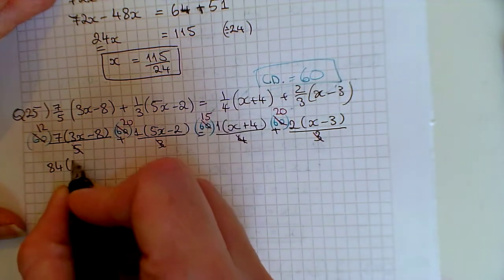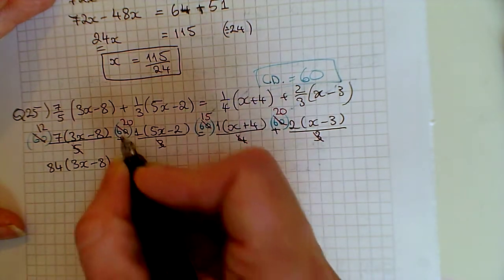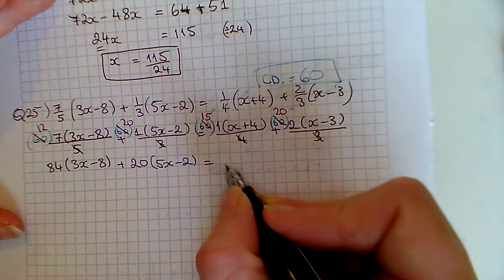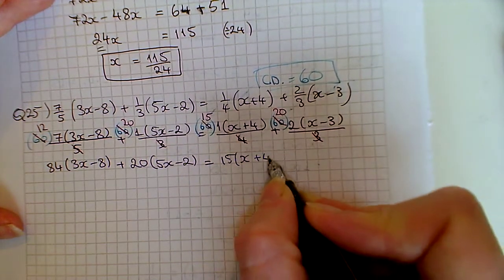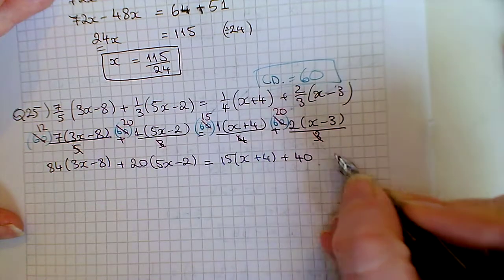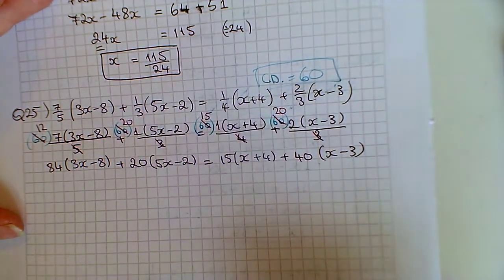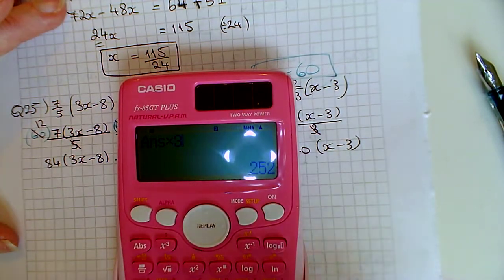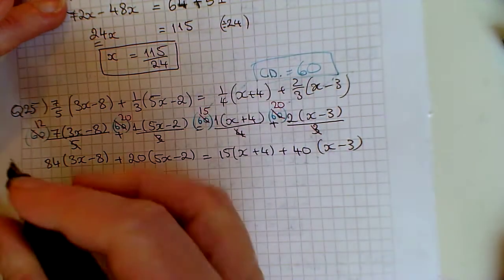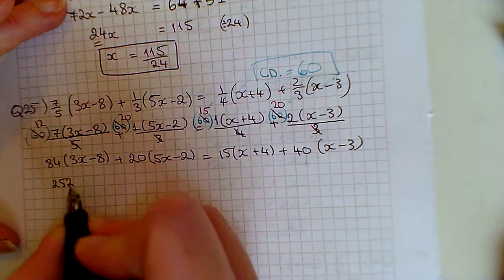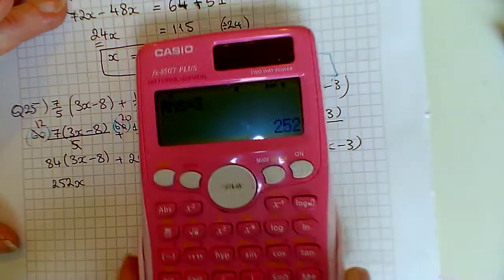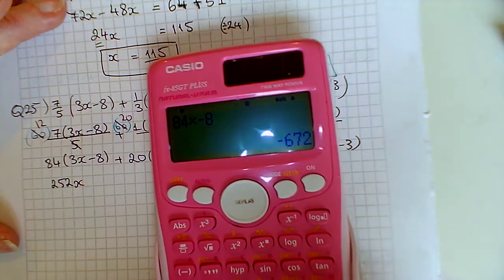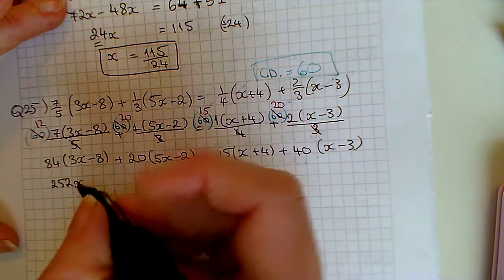84 by (3x minus 8) plus 20 by 1 is 20 by (5x minus 2) equals 15 by 1 x plus 4, plus 2 by 20, 40 (x minus 3). Multiply out the brackets. 84 by 3, 252. 252x. 84 by negative 8. You can even do the signs in your calculator. Minus 672.